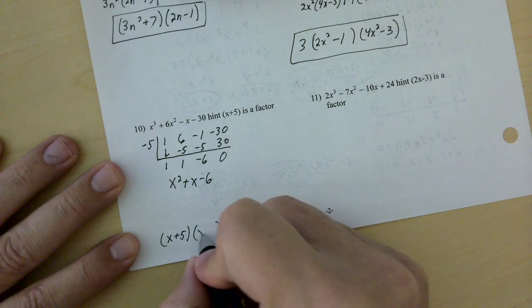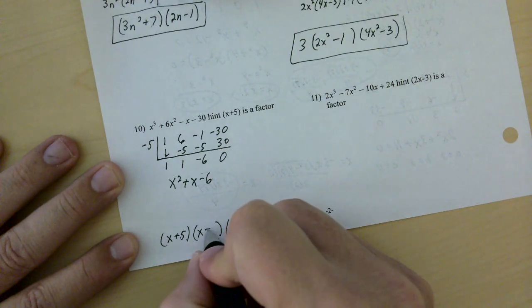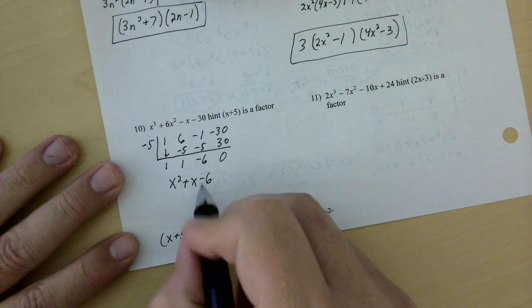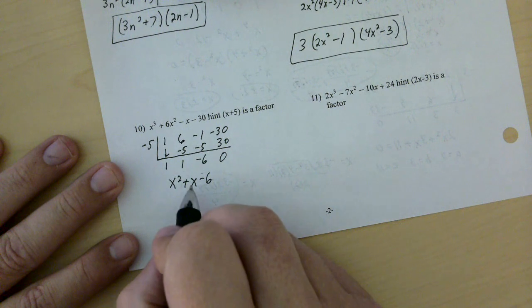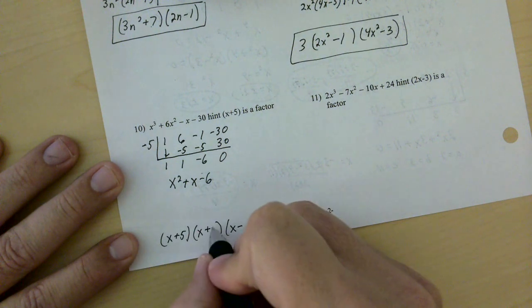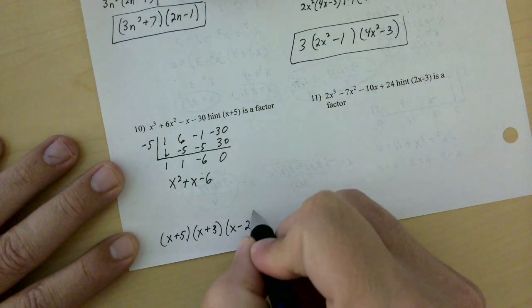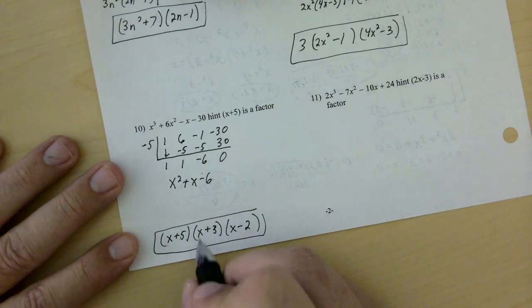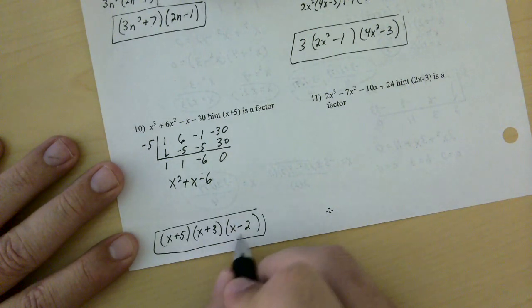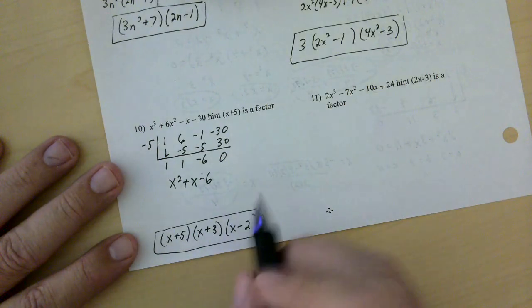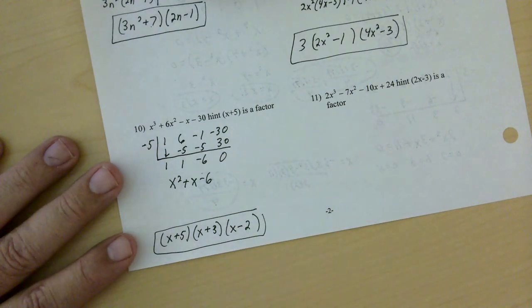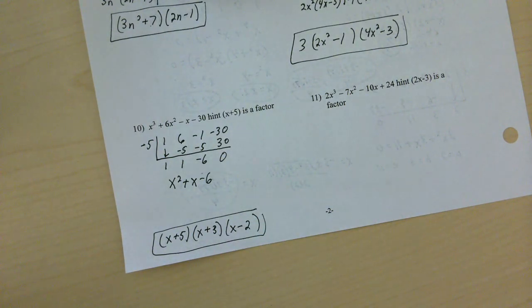Okay, so I know it's x and x. I know it's a plus and a minus. Ways of getting negative 6 to add up to a 1x, or 1 in this case, is going to be a positive 3 and a negative 2. Okay, x times x is x squared. Outers, inners will add up to the x. 3 times negative 2 is negative 6. Okay, so that is fully factored.